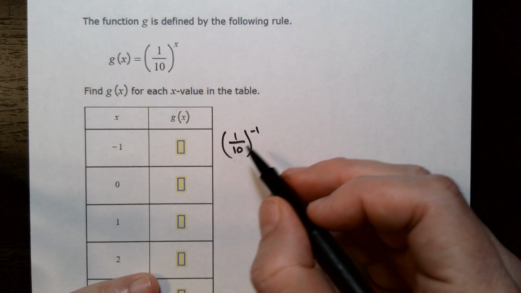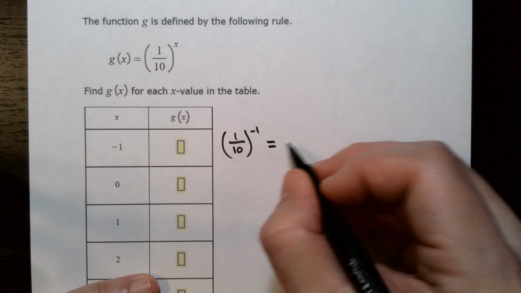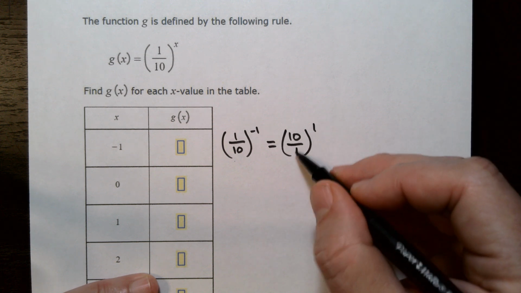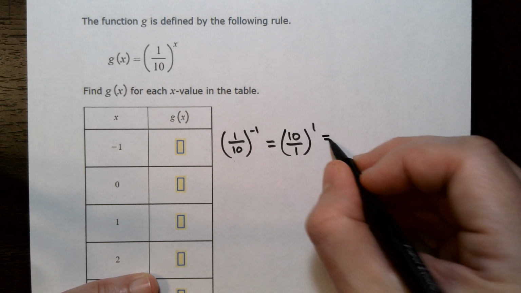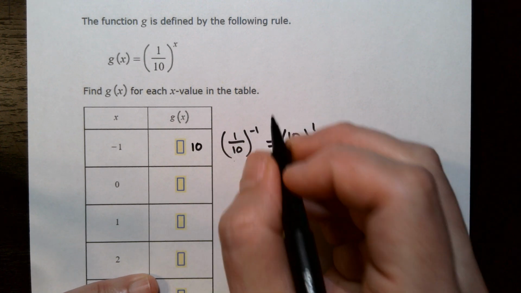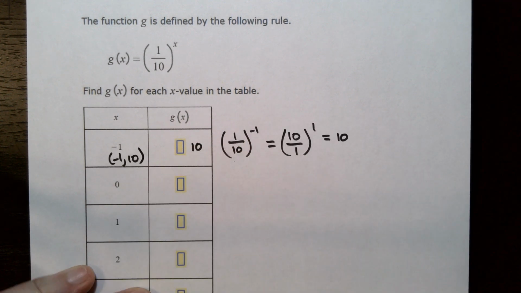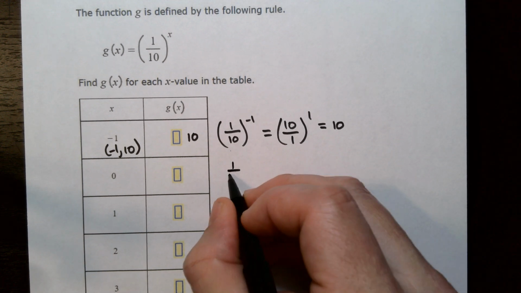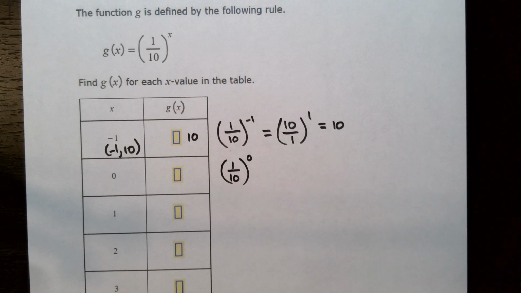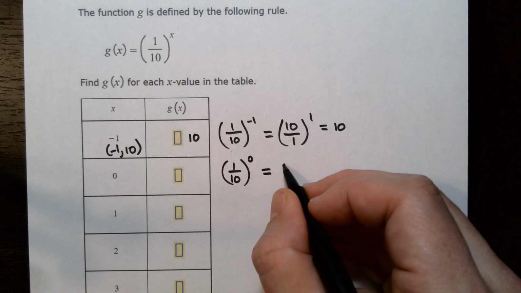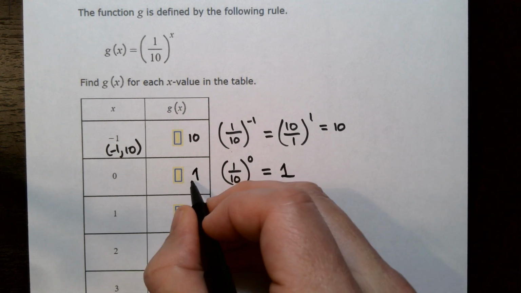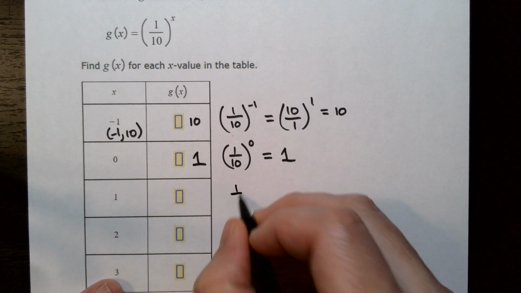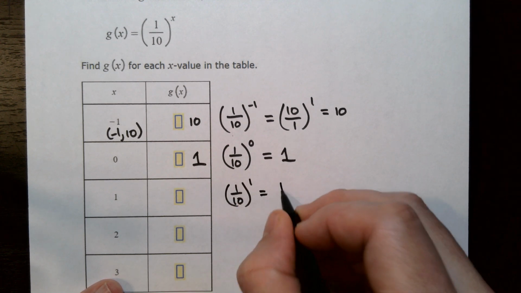Now, what I can do to make that a positive 1 is just flip this fraction. I can make it 10 over 1 to the positive 1, and now both of these 1's are meaningless. Dividing by 1 doesn't do anything, and raising something to the 1 doesn't do anything, so that's just 10. So plug in a -1, and you got a 10. That's our x and y right there. We plug in a 0, so it'll be 1 over 10 to the 0, and as we said a minute ago, everything that's raised to the 0 power is 1, with the exception of 0, which is not what happened here. So that is an answer of 1. Raise it to the 1 power, so you get 1 over 10 to the 1 power, which is just 1 over 10.